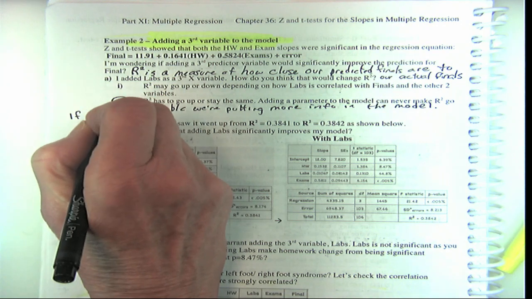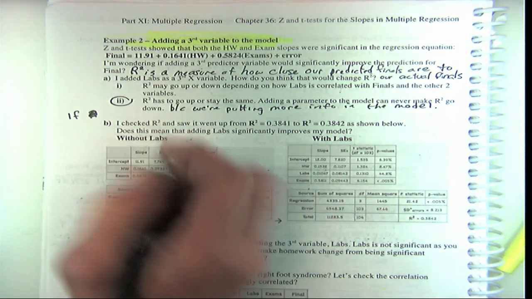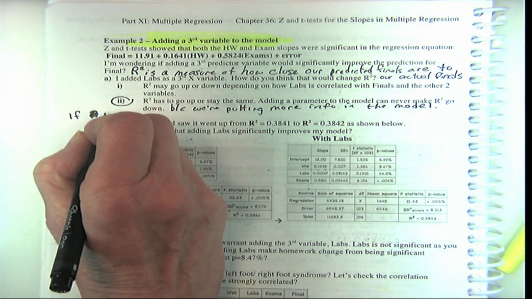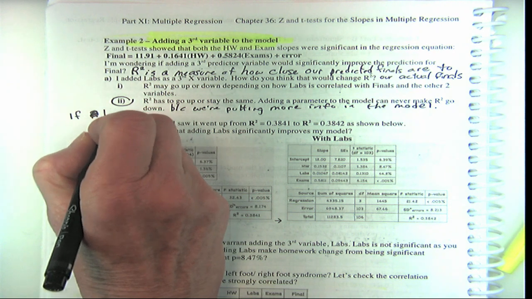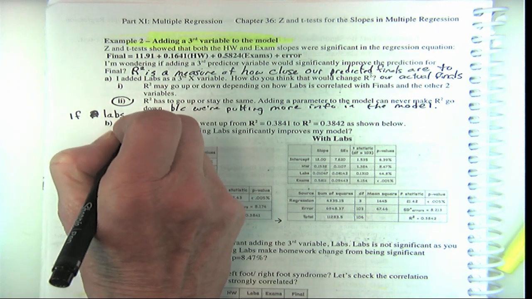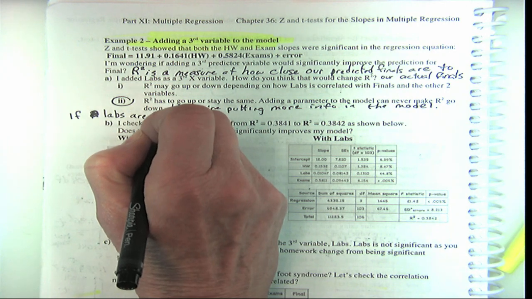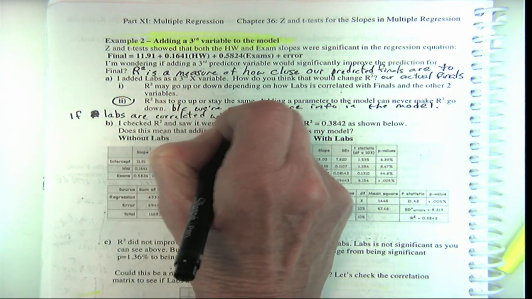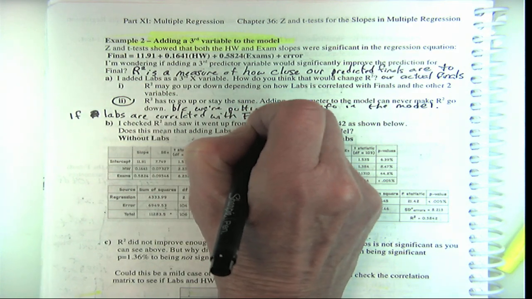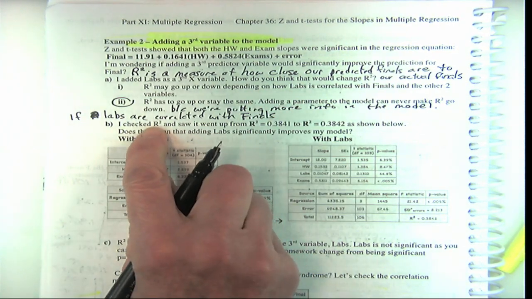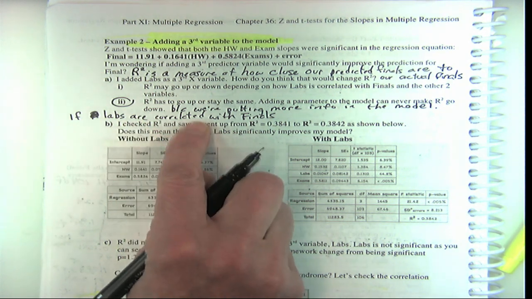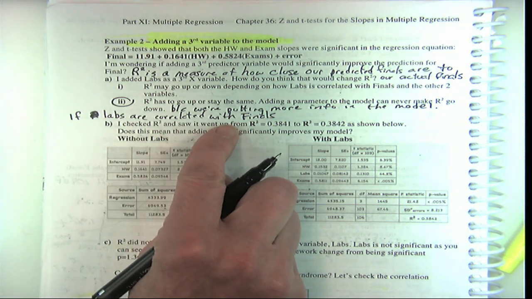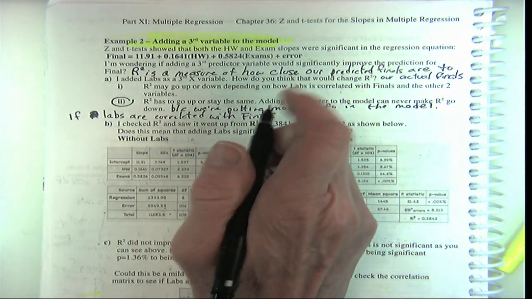If labs, our third variable, are correlated with finals, it has to go up. Because if labs give us some information about finals, it has to go up. Whether it's negative or positive, it's still going to go up. It's going to give us a better prediction.